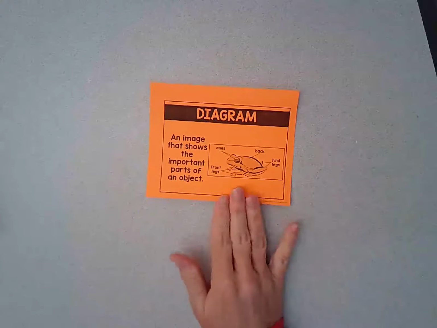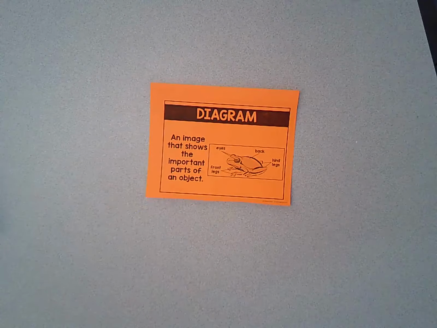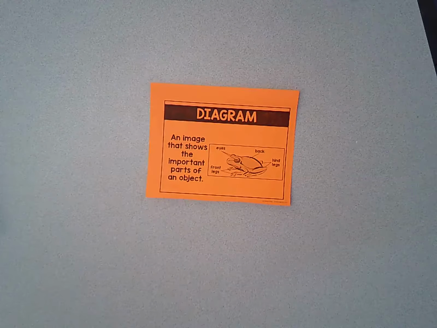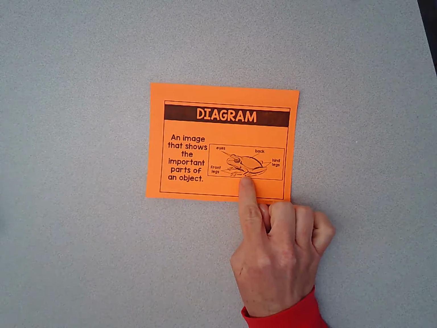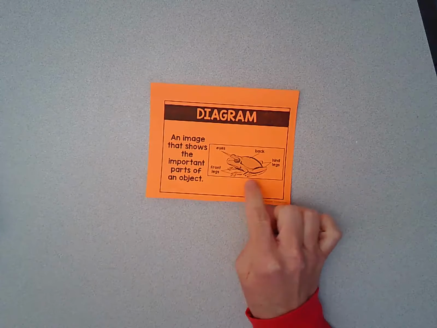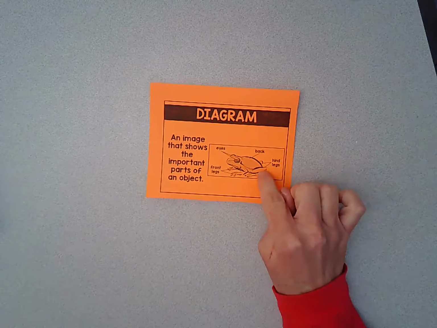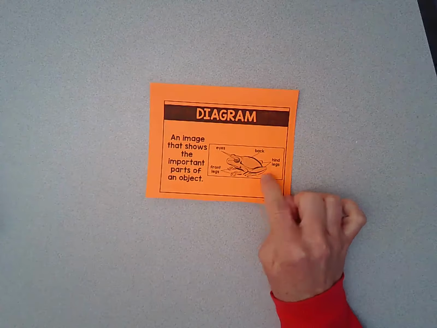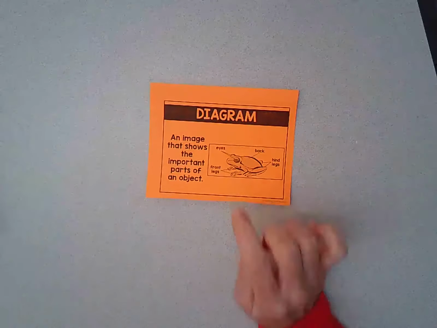Our next text feature is a diagram. So a diagram is just an image that shows the important parts of an object. So here we have a picture of a frog, and this diagram is labeled back, hind legs. So it's showing us where the hind legs are, eyes, and front legs.